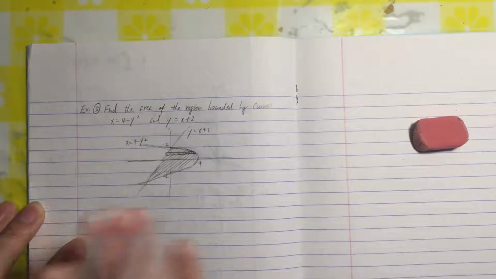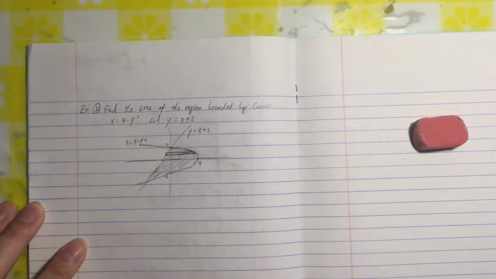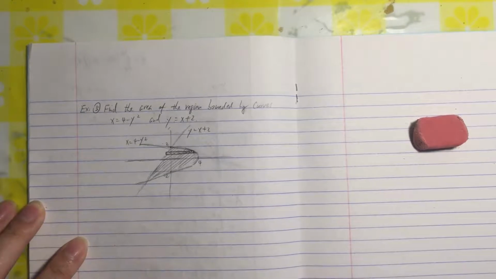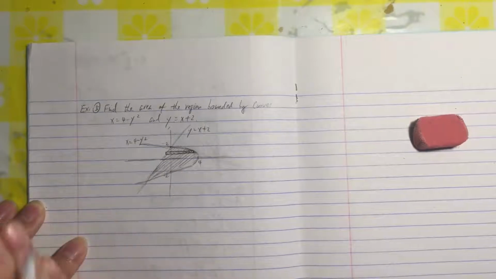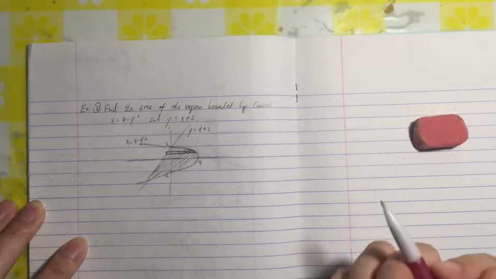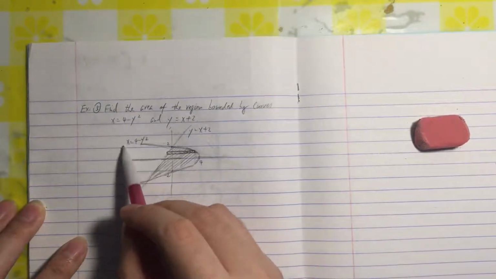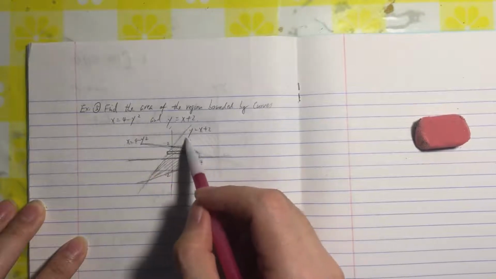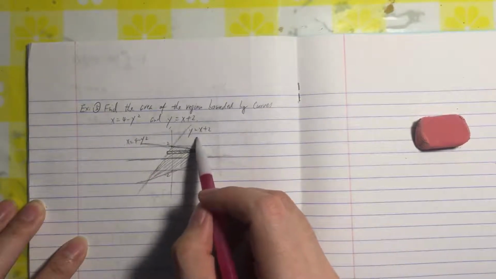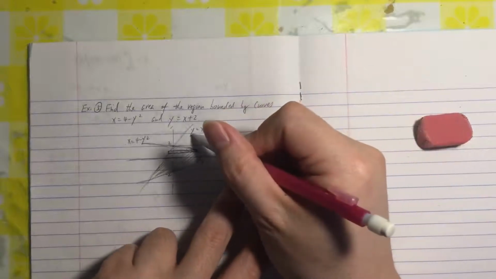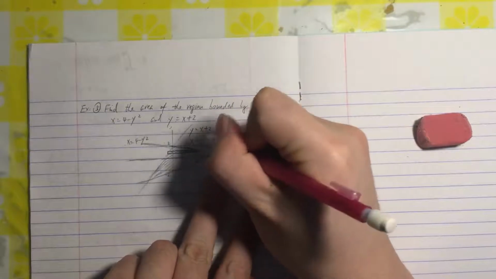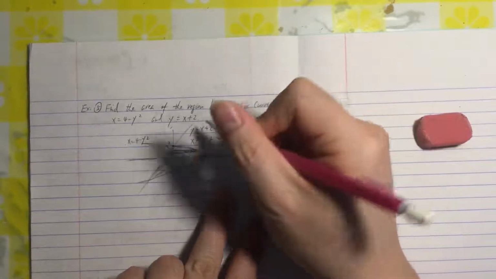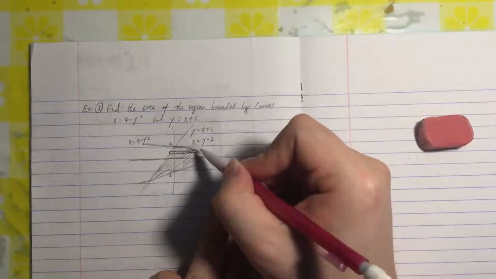If we measure area from left to right, for both equations we must write x as a function of y. If we measure area from bottom to top, we write y in terms of x. For this parabola, we already have x as a function of y. For the straight line, we have y equal to x plus 2. If I get x by itself, I have x equal to y minus 2.